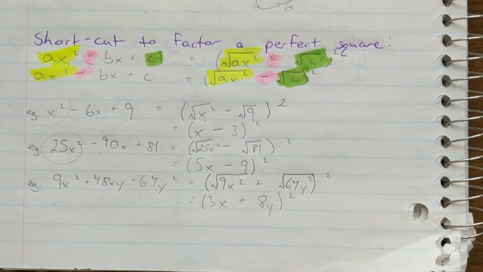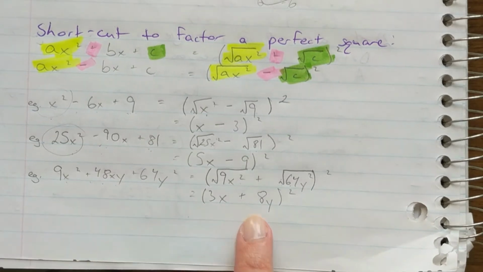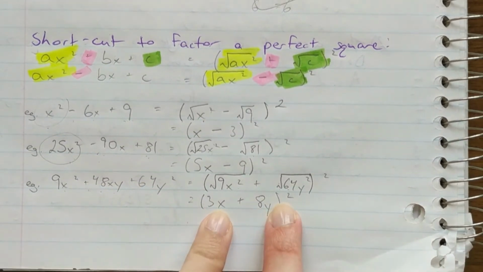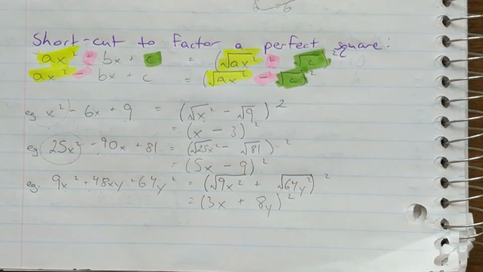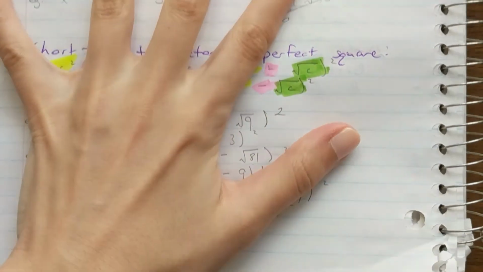And so that's that for perfect square trinomials. And remember, with perfect square trinomials, you're always going to end up where your solution is a binomial term squared at the end of the day. That is the key feature of a perfect square trinomial.